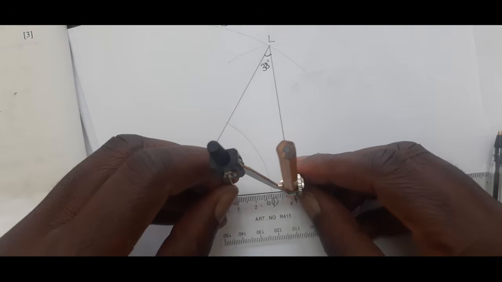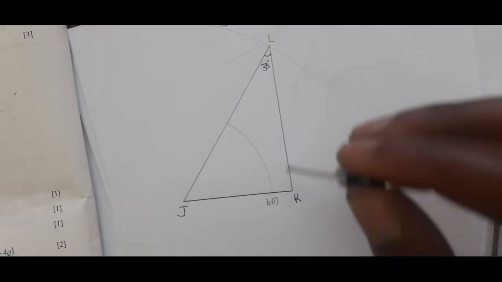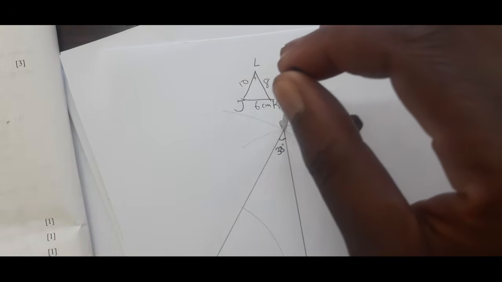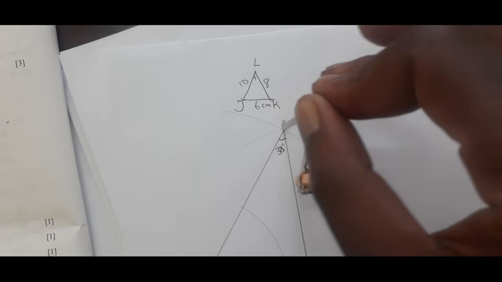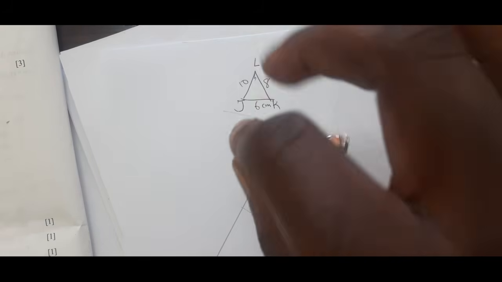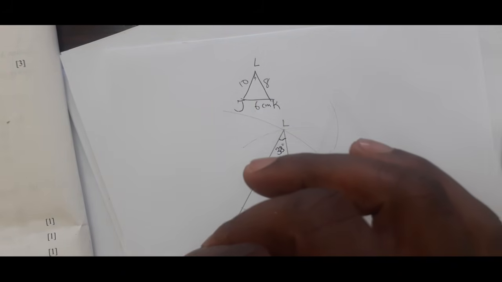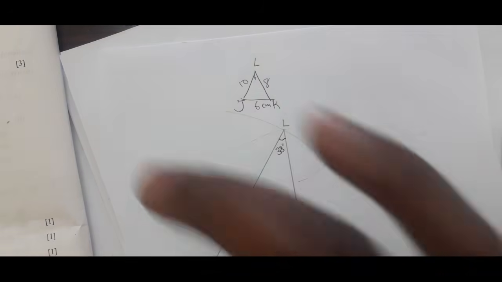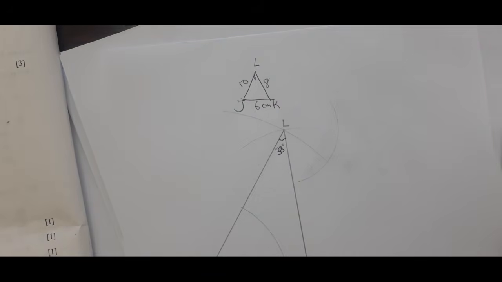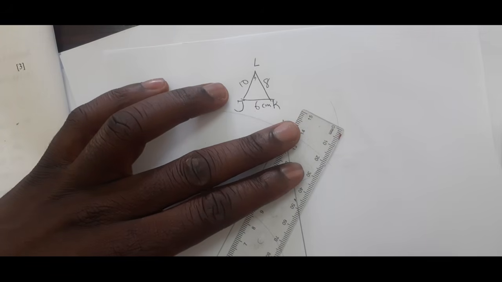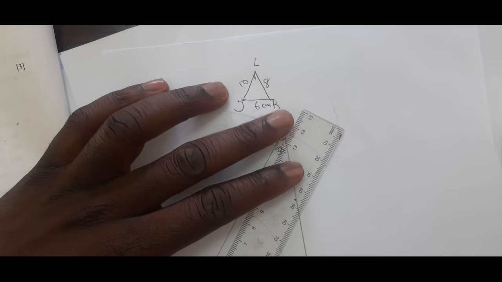Okay? So we can draw the arc, maybe here from here I can draw an arc, which is for 3 centimeters. Then even here also can draw an arc, which is for 3 centimeters. Then now you join the top part of these two lines here. You join.